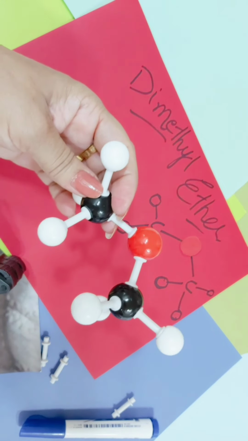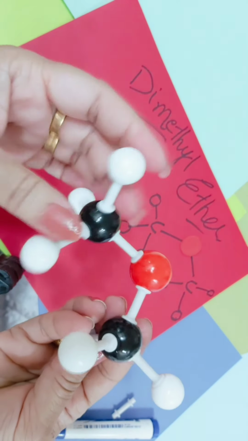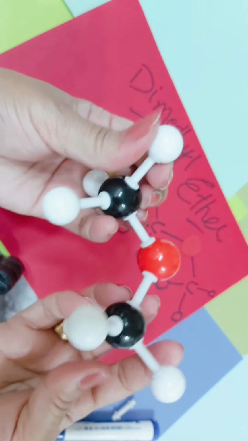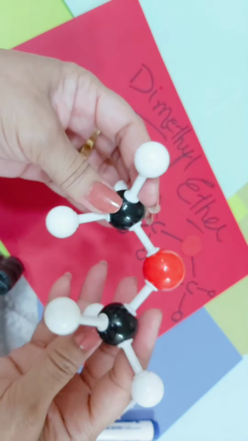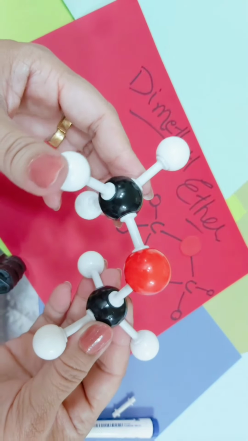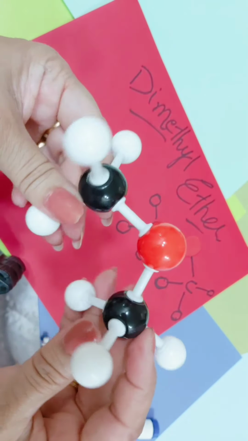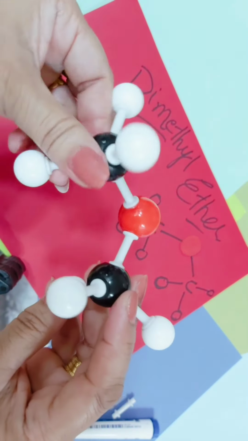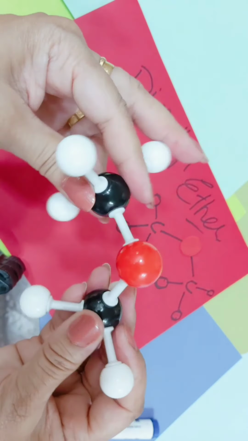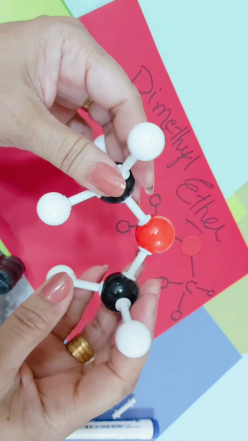CH3OCH3. So this is an organic compound, as I've just mentioned earlier, with the formula CH3OCH3, and it's the simplest ether. Now it is again a colorless gas, and it can be used as a precursor to other organic compounds or to other compounds. It can be used as an aerosol propellant, and it can be used in applications that are related to fuels.